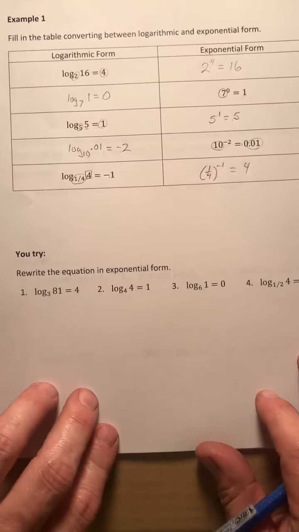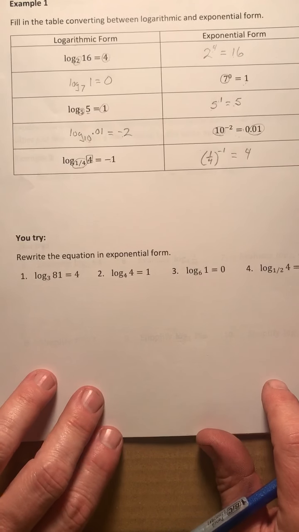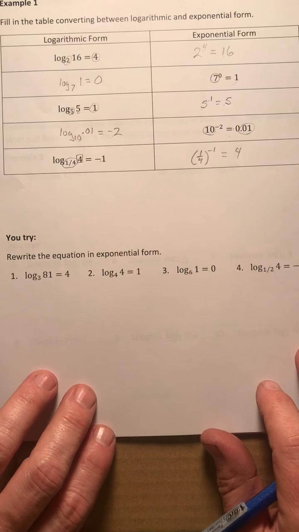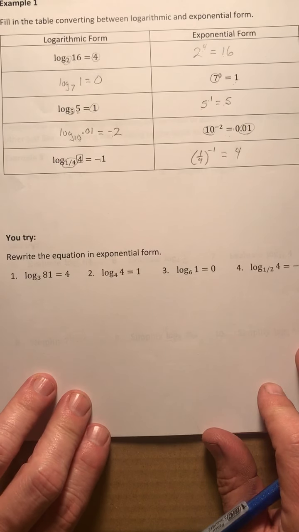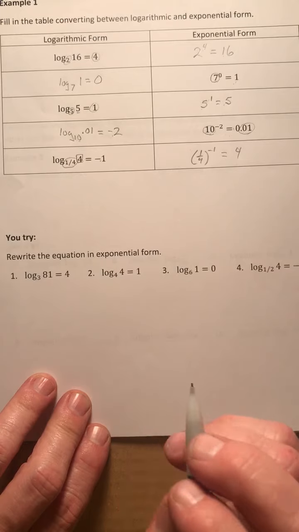All right? So you have some U tries. You can go ahead and stop the video, do the U tries, and then restart it. All right? So I'm going to do the U tries now.